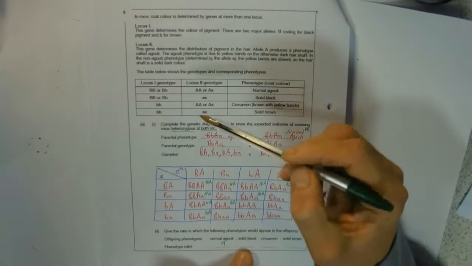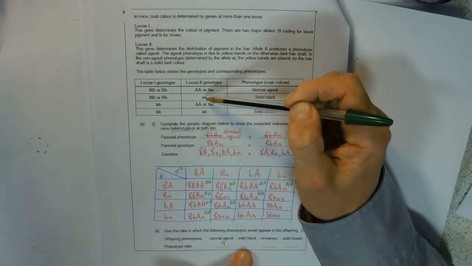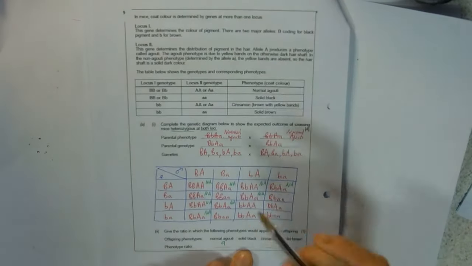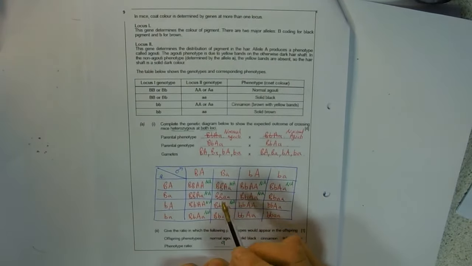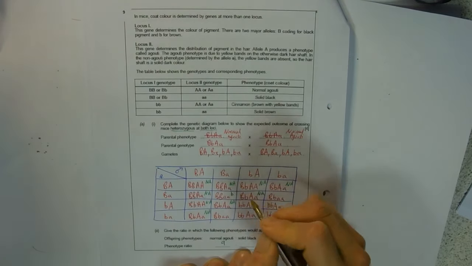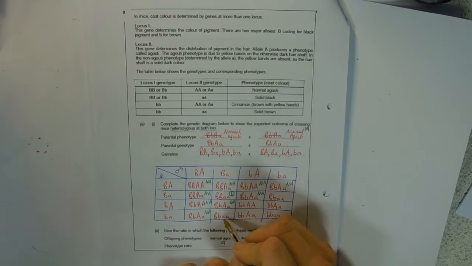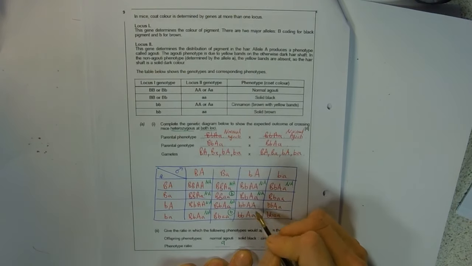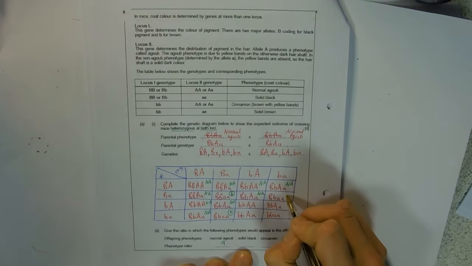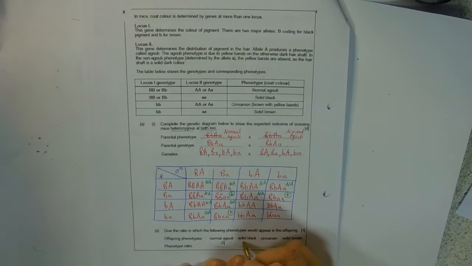Solid black. So anything that's solid black has got to have 2 little a's and then at least a dominant B. So 2 little a's, there we go, and the solid B. So that one is going to be black. I'm going to put that in a circle, make it stand out. So 2 little a's, and so that'll be there, okay. And we've got anything else with 2 little a's and a dominant B. There we are, black there, and none others follow those rules. So we've got 3 of those.